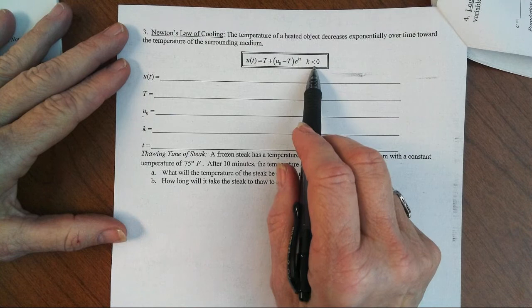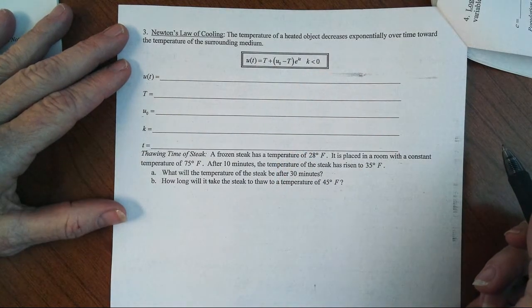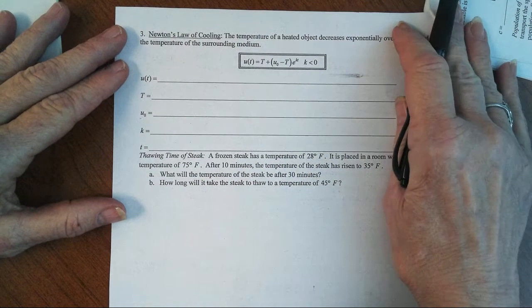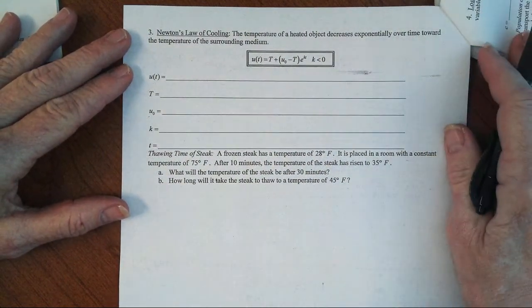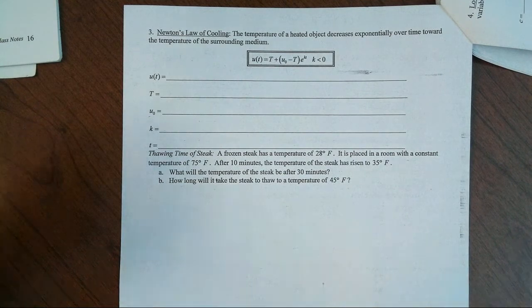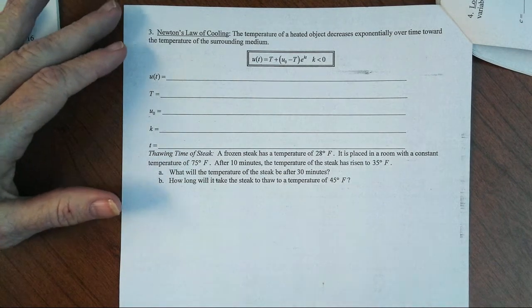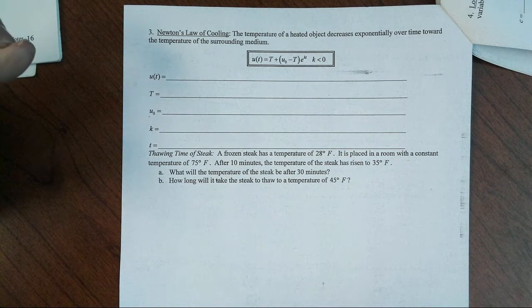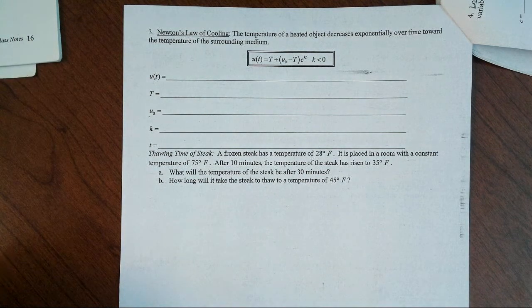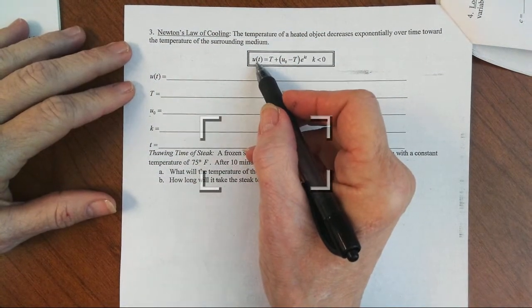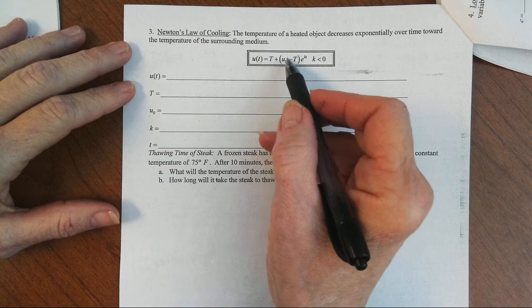But k is less than 0. Heated things decrease exponentially over time, and they end up at the temperature of the room or wherever they're sitting, in a refrigerator or whatever, outside. That's the lowest it can go to. The things can't cool any more than that. So here's the formula. The final temperature is equal to all of this.